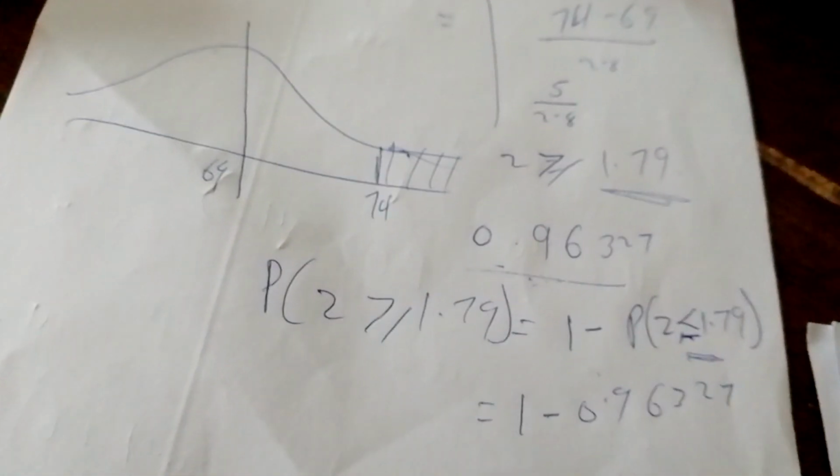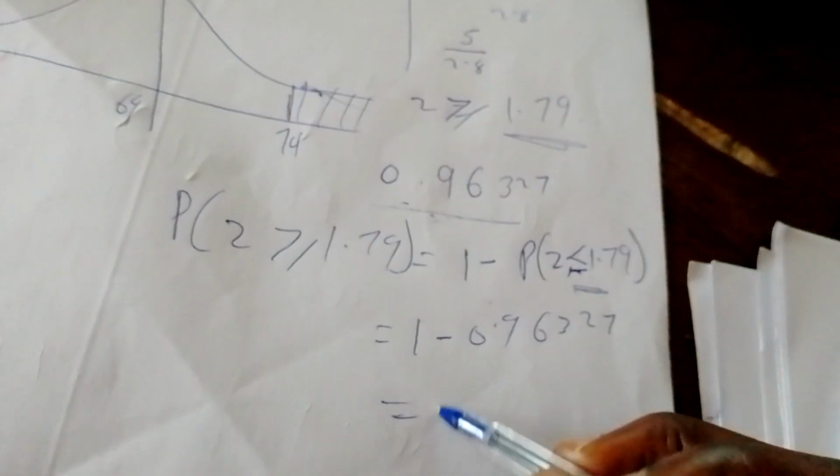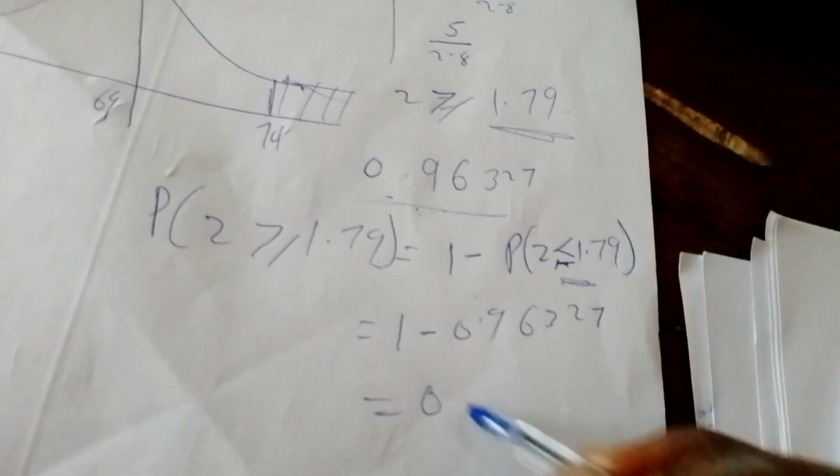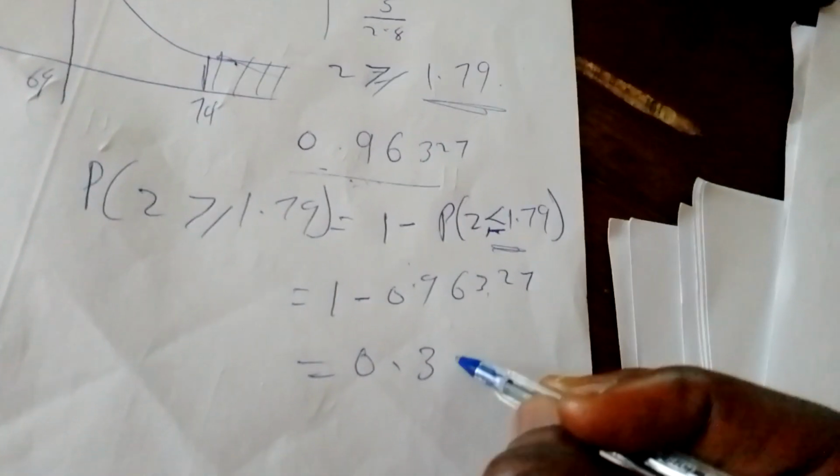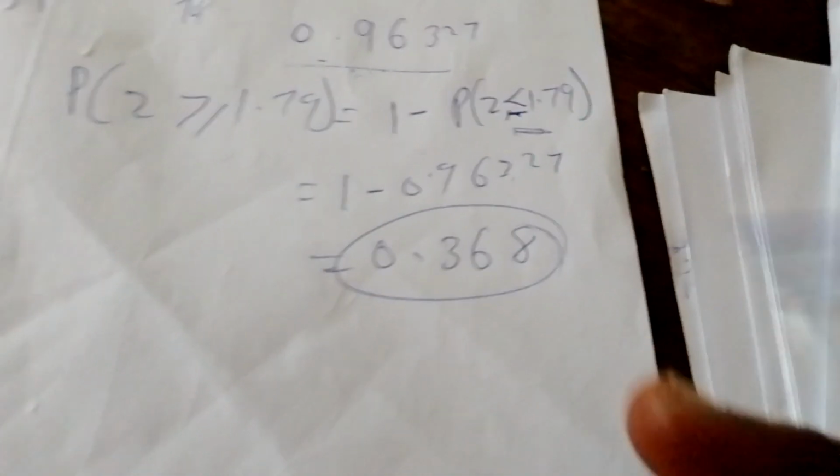This will give you 0.0368. So this 0.0368 is now the percentage of men who are eligible.